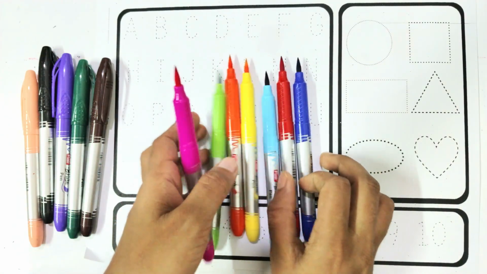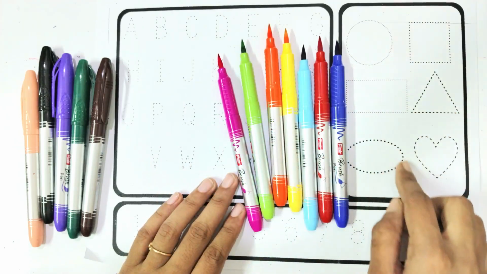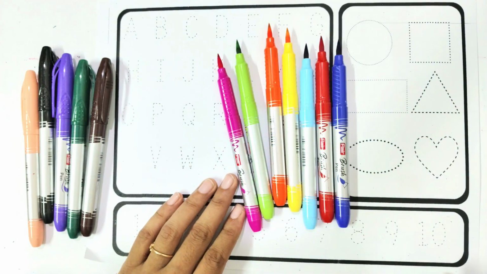Hello kids! Today we will learn color names, English alphabet, shape names and counting numbers.